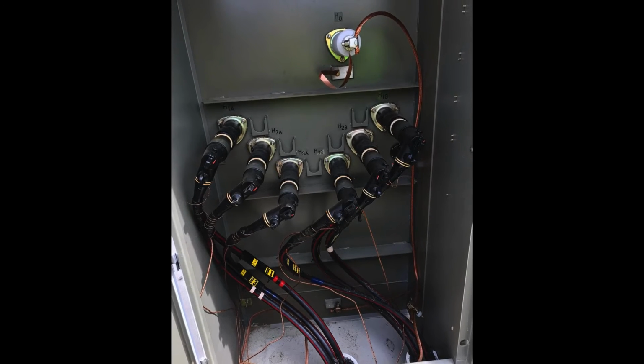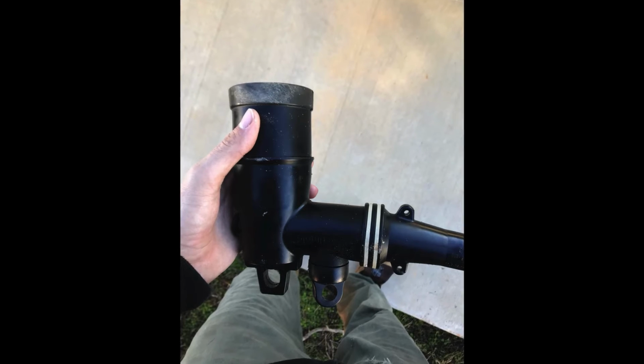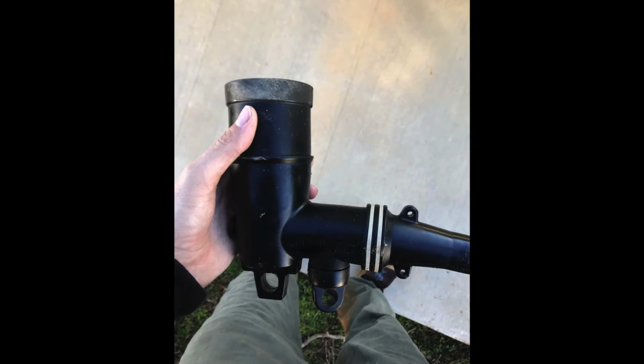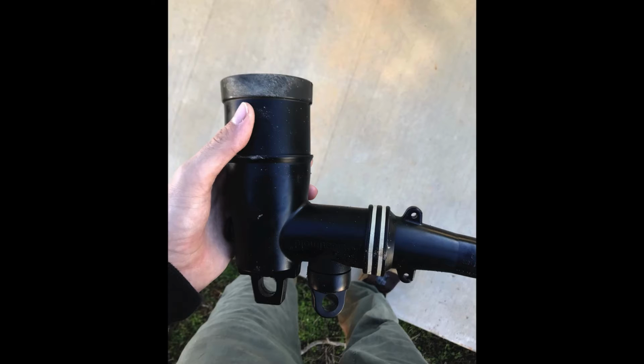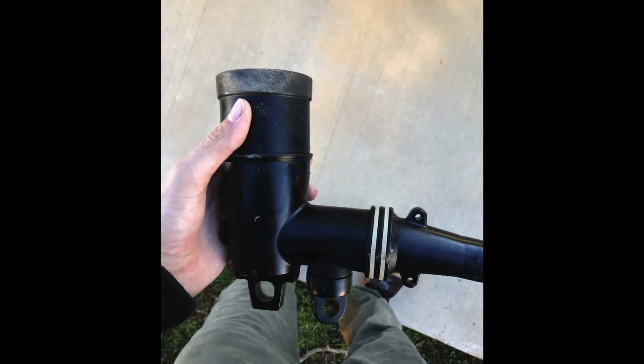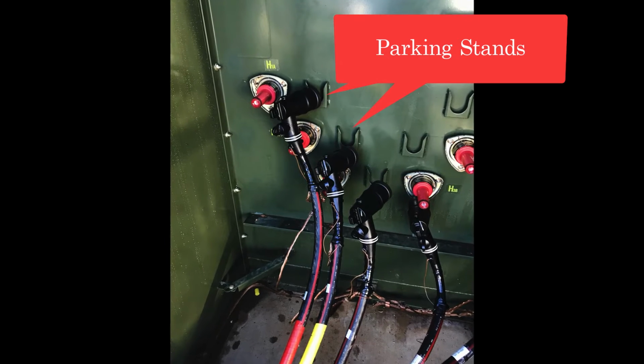The high voltage bushings are designed to withstand the medium voltage on the primary side. It is usually easy to distinguish between primary and secondary terminations by their appearance. Primary elbows use large insulating boots to contain the high voltage. There are parking stands where you can place the elbows when they are disconnected from the bushings.